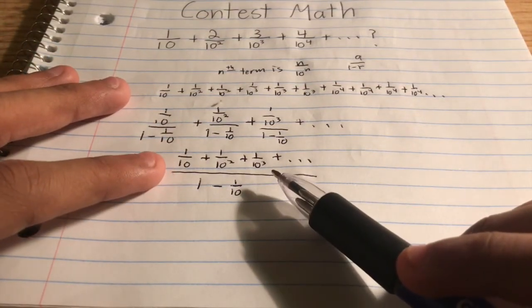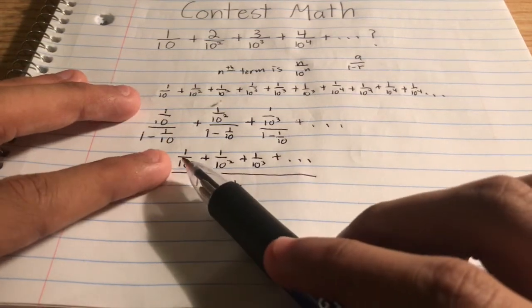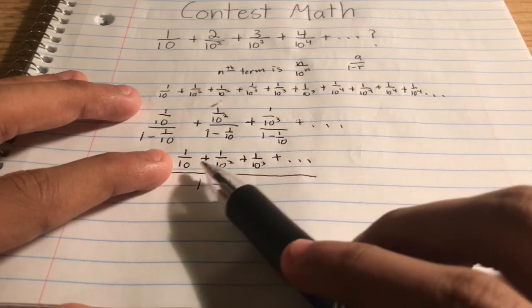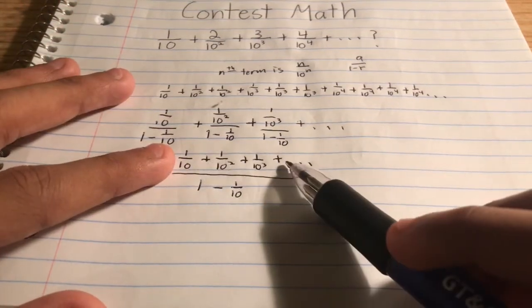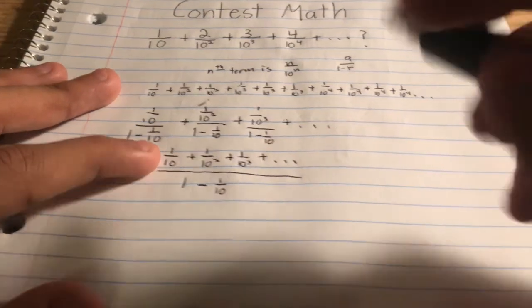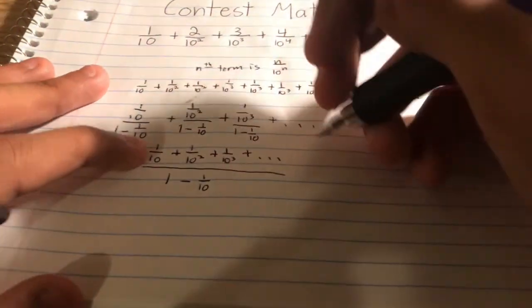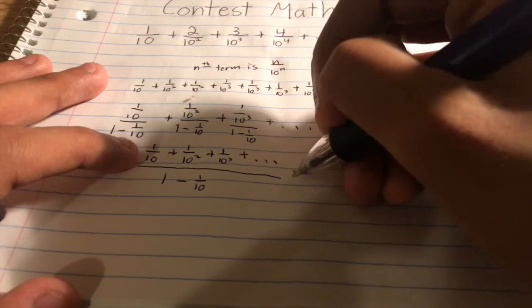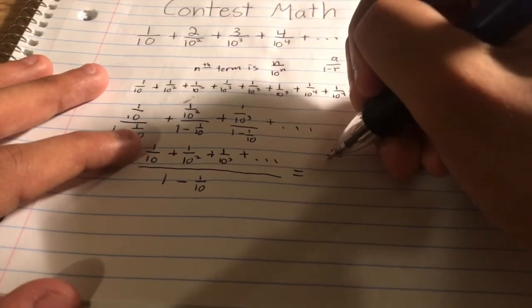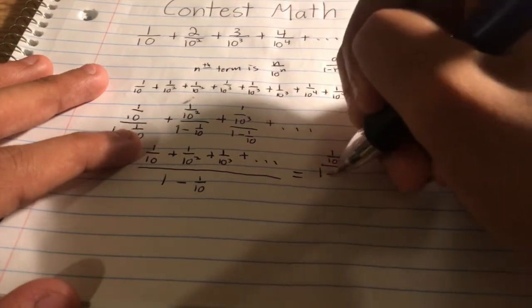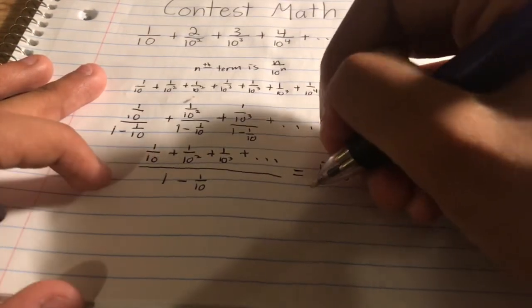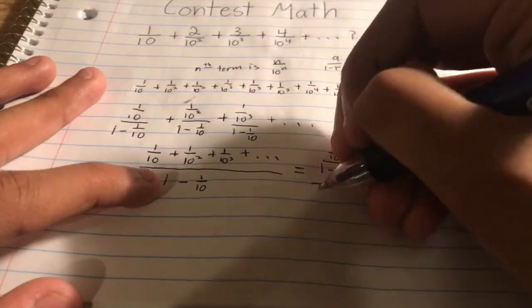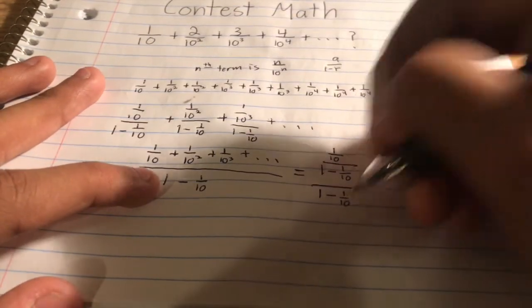So does this get us anywhere? Well, yes, it does. We can take this numerator, 1 over 10 plus 1 over 10 squared plus 1 over 10 cubed, ding, ding, ding. This is the school math problem we did about like 5 minutes ago. So let's just do that. Let's just take the infinite series of this numerator. So first term is 1/10 all over 1 minus r, which is 1/10. And don't forget there's a denominator over here, 1 minus 1/10. And now we just have to simplify and we'll be done.